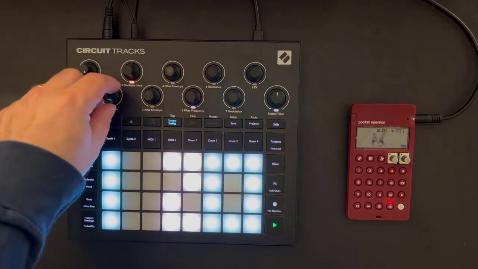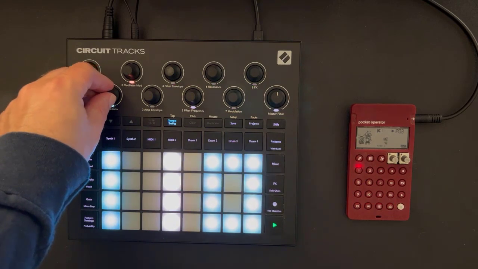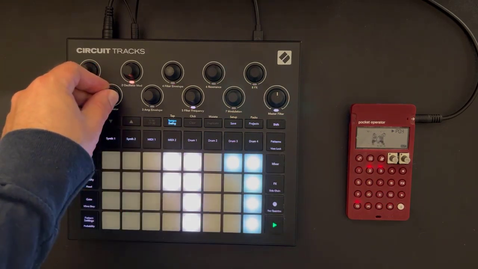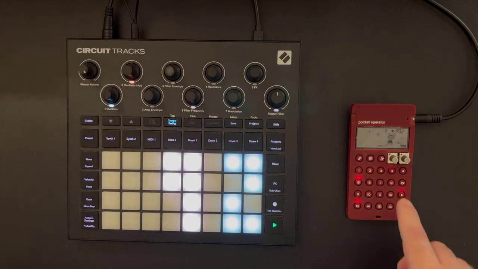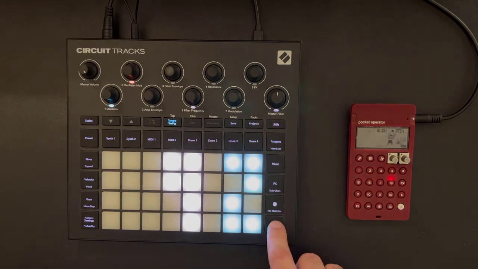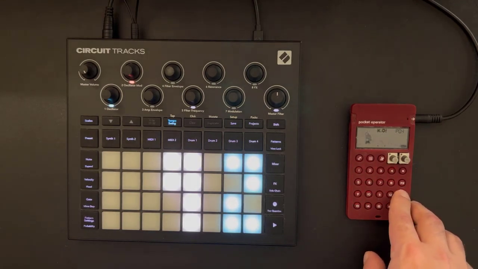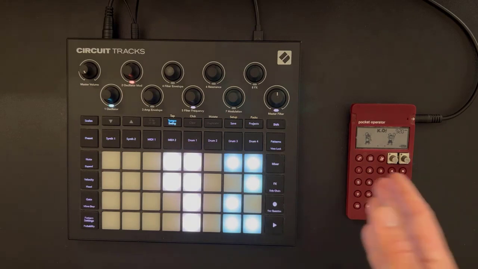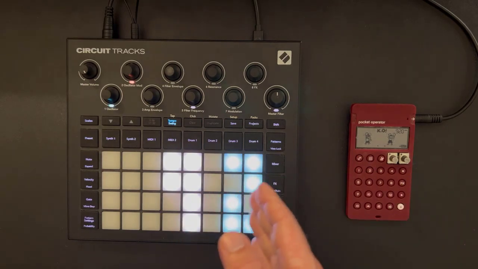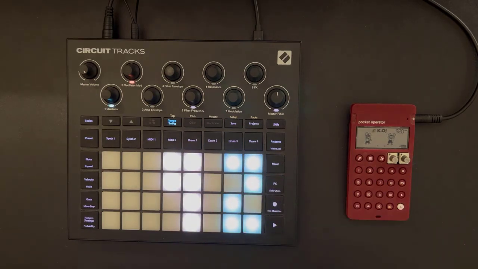When I go to change the tempo on the Circuit Tracks, the step sequencer on the Circuit Tracks is slowing down. However, the step sequencer on the Pocket Operator stays at the same rate. And if I stop the Circuit Tracks, the Pocket Operator continues to run because I did not press the play button again. So without syncing, both of these synthesizers act independently of each other, which is a lot more work for you to have to control.